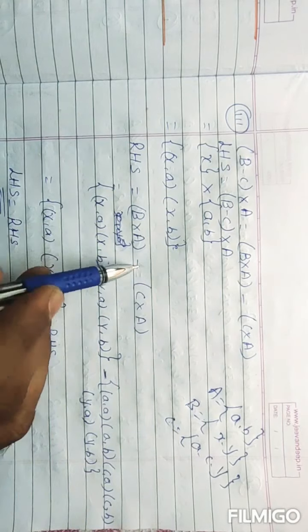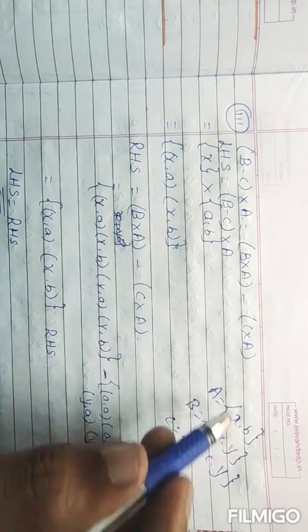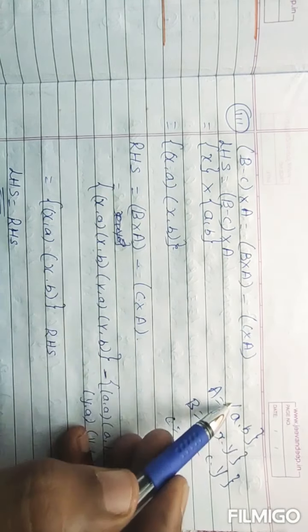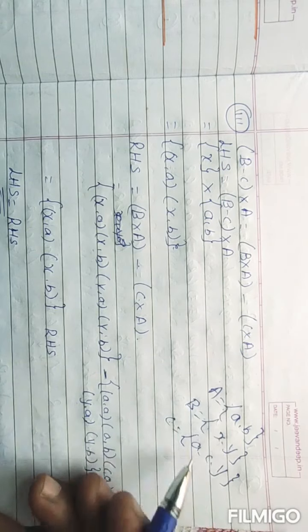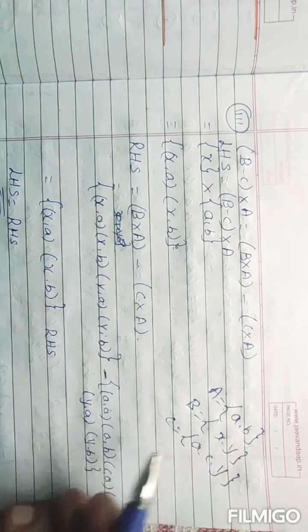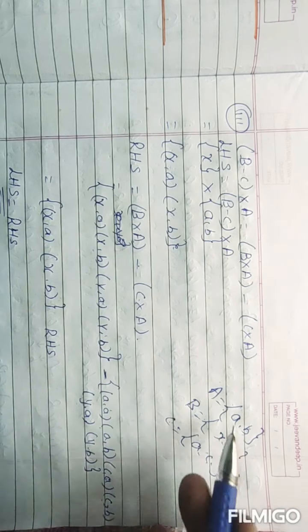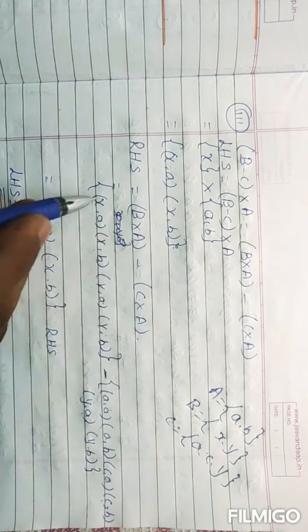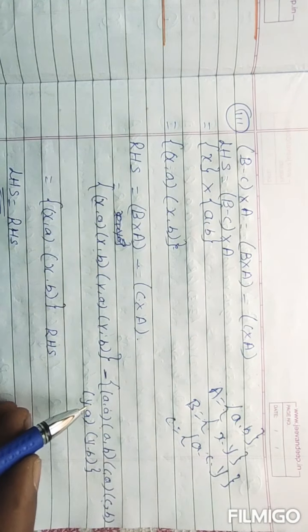Let me take RHS: (B cross A) minus (C cross A). What is B cross A? B cross A: XA, XB, YA, YB, from B to A. Next, C cross A, C and A we should do: CA, CB, YA, YB. These two sets we should find the difference. Only belongs to this.